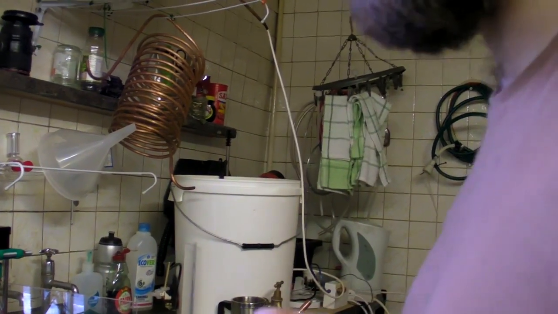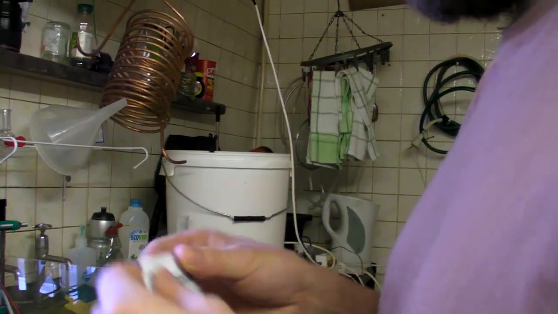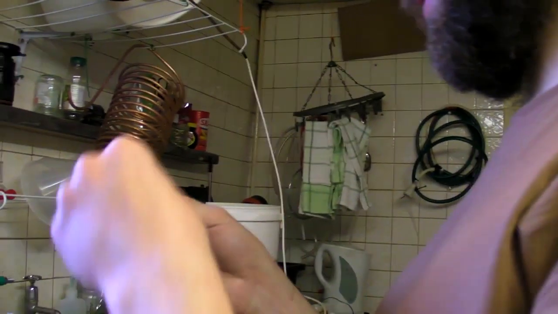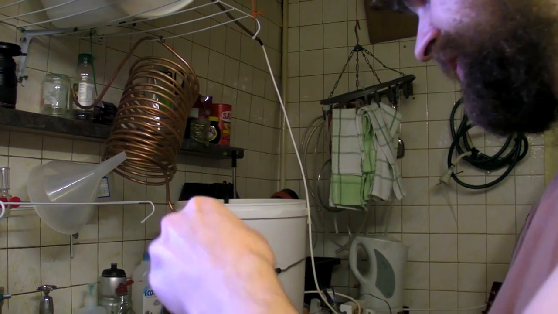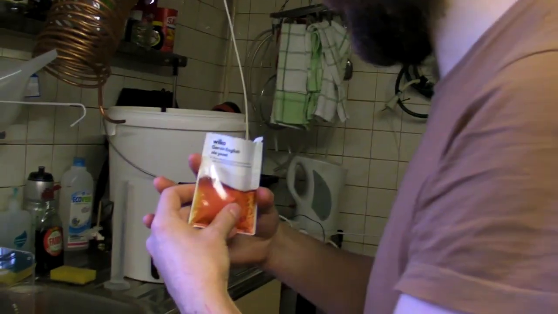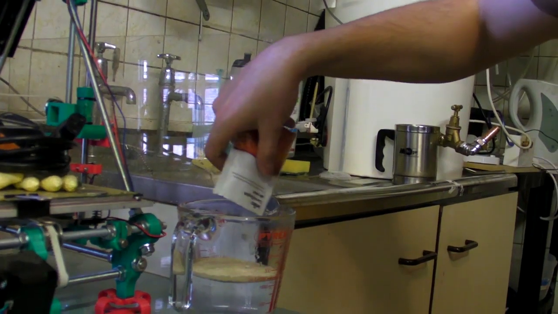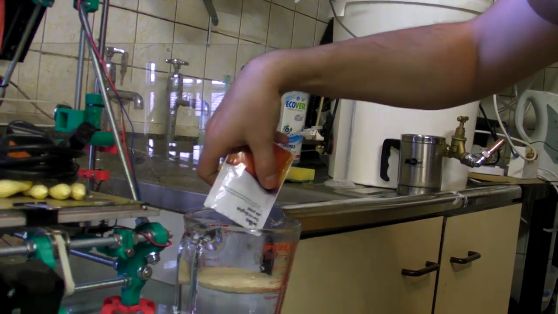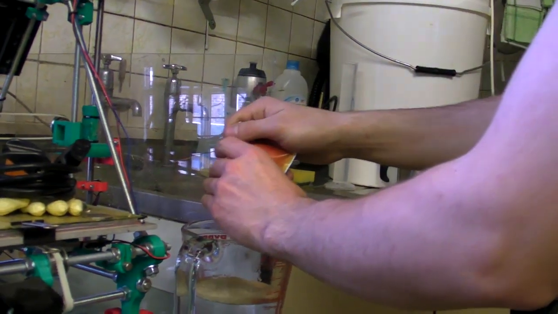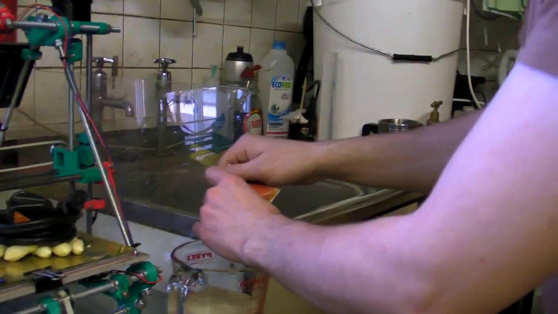Simply sprinkle onto the surface. I don't think so. So you're going to put the whole pack in there, or you're going to sprinkle it in? Yeah, sprinkle it in. So this is to wake the yeast up, basically. Good morning, yeast. And then I'm going to put some sugar in about 15 minutes, which is just to check the yeast is still alive. If it's not alive, we can't really do much.